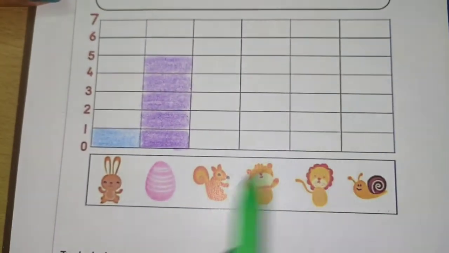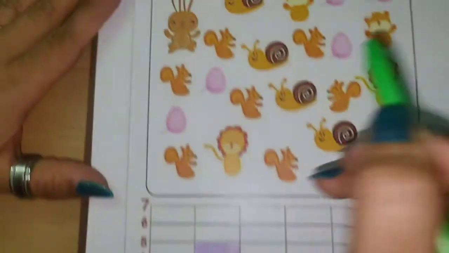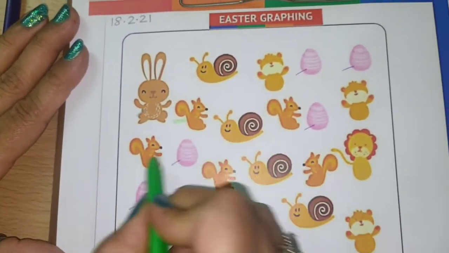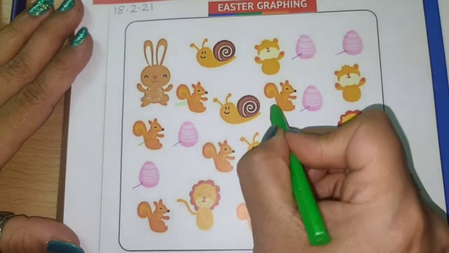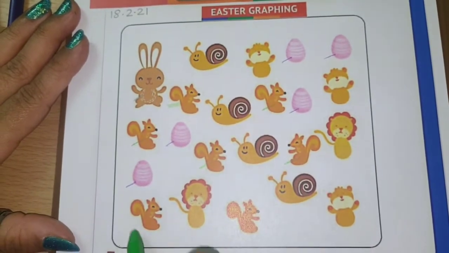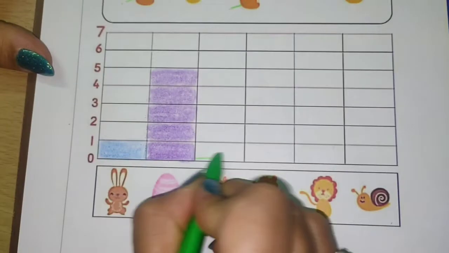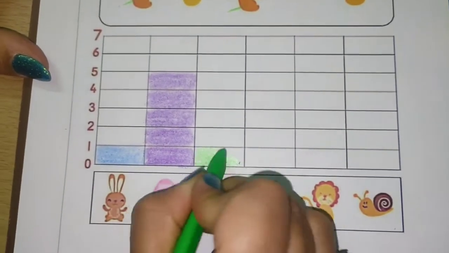Next, we will take another color. We'll take a green and we have to count the next picture that we have, which is a squirrel. So let's start counting. 1, 2, 3, 4, 5, 6, 7. There are 7. So let's begin the coloring.